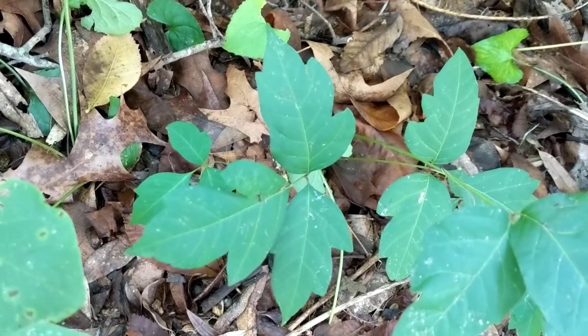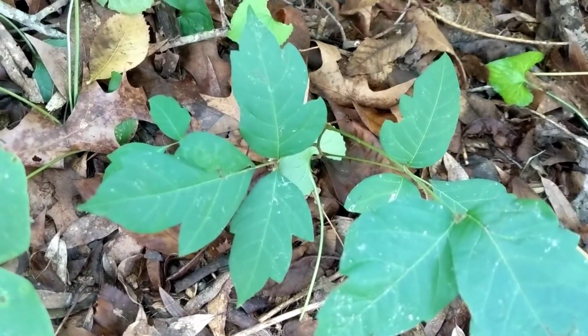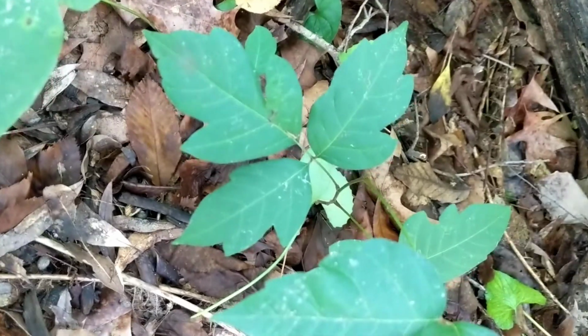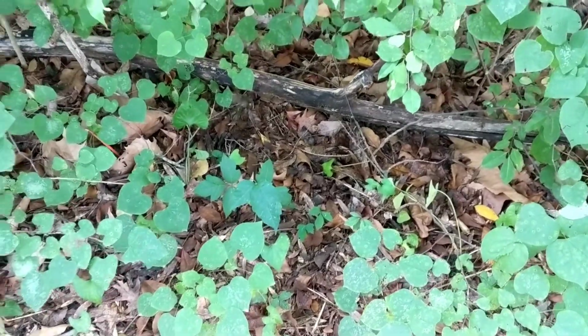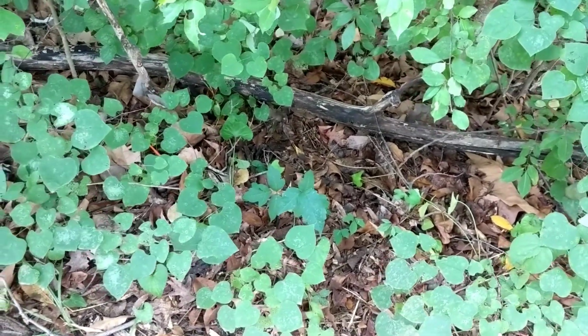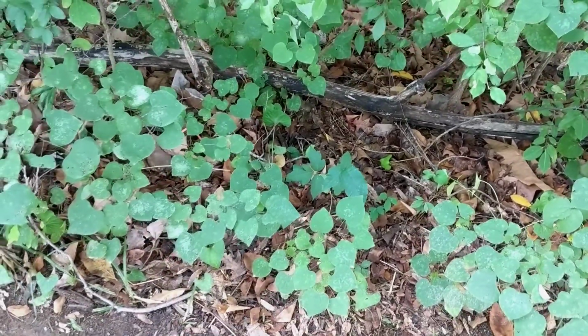That is poison ivy. The leaves are in triplets. See, 1, 2, 3. And it can grow as a shrub, as a vine, or as a little plant down on the ground like this. So be careful when you're keying things out. Stay away from things that have leaves of 3.